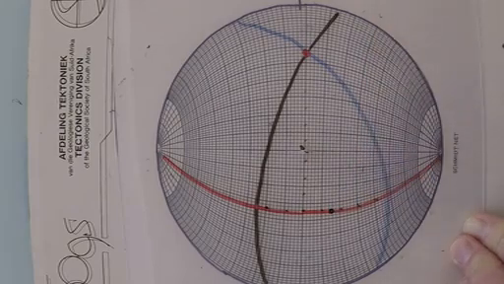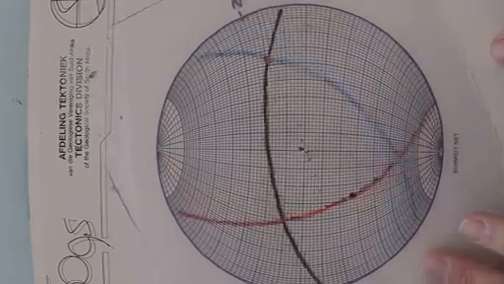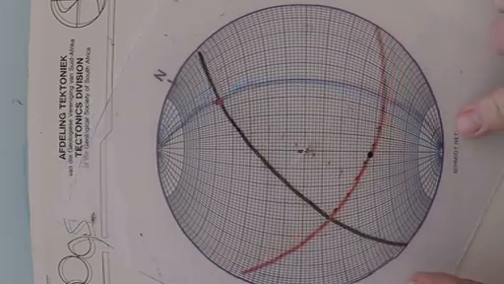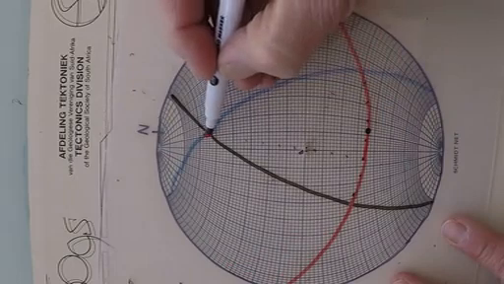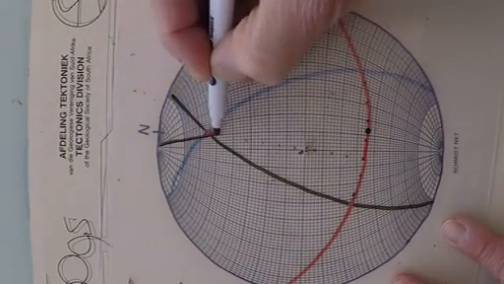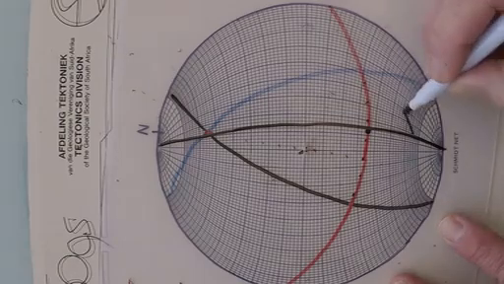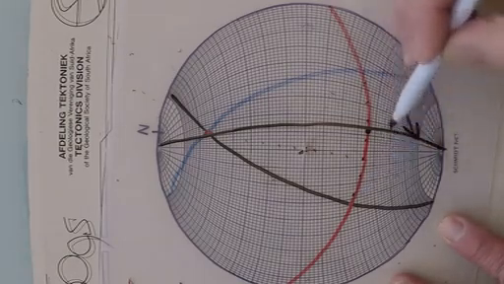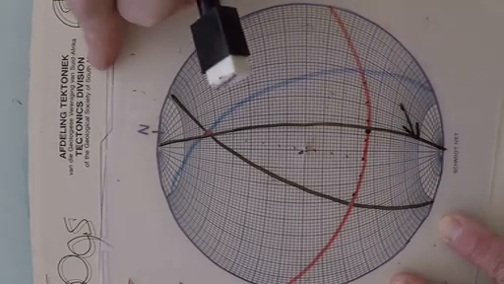Okay, so this would be the one plane. I will show you now. If we take this point and rotate it until it and the intersection point fall on the same great circle, this would be the plane that bisects the acute angle.